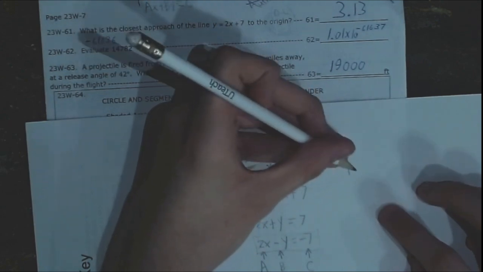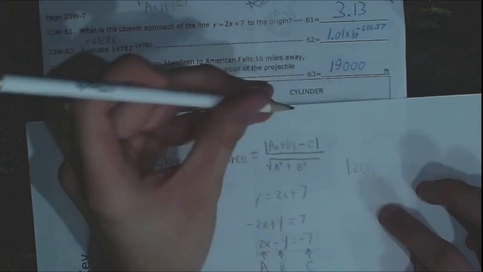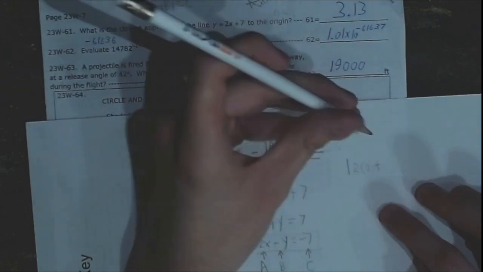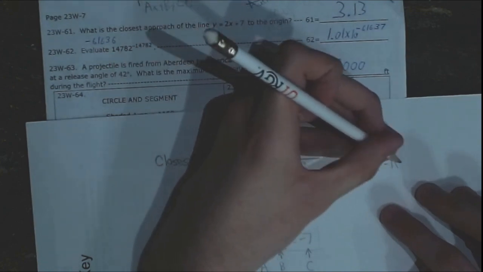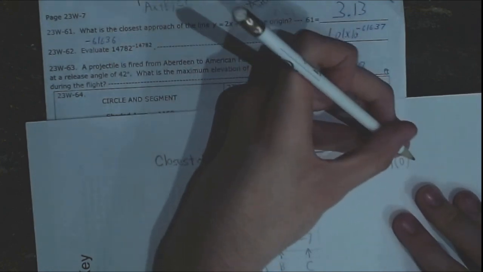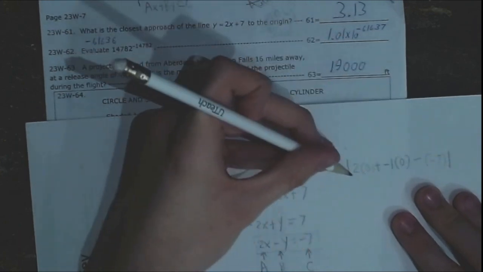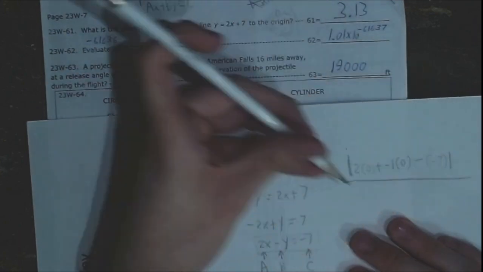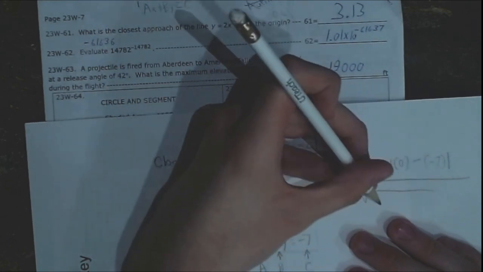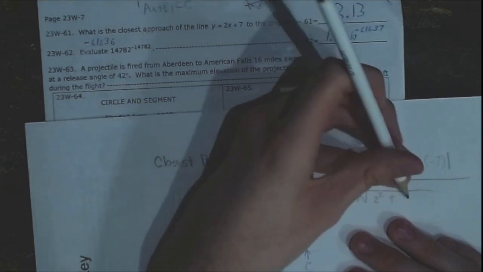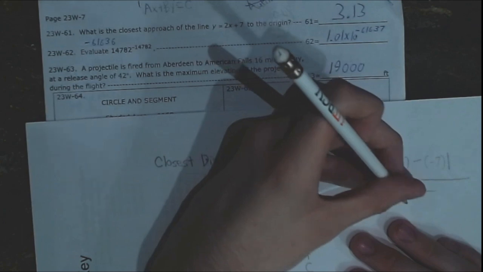So I'm going to do the absolute value of 2 times 0 plus negative 1 times 0 minus negative 7 over the square root of a squared, which is 2 squared, plus b squared, which is negative 1 squared.